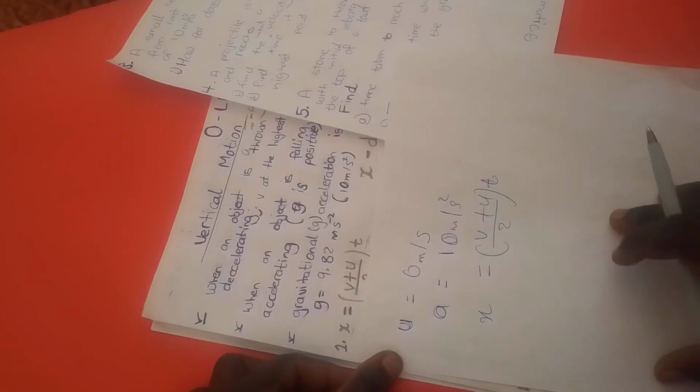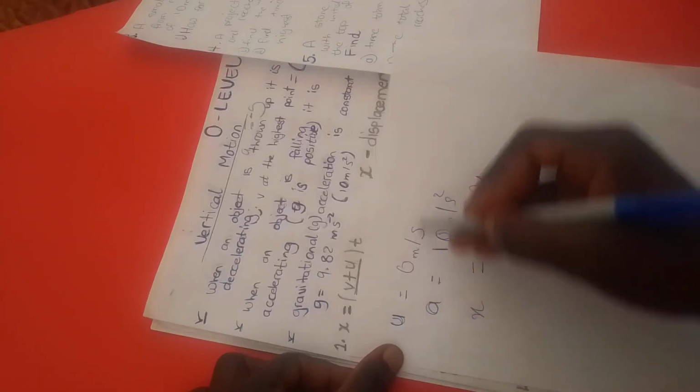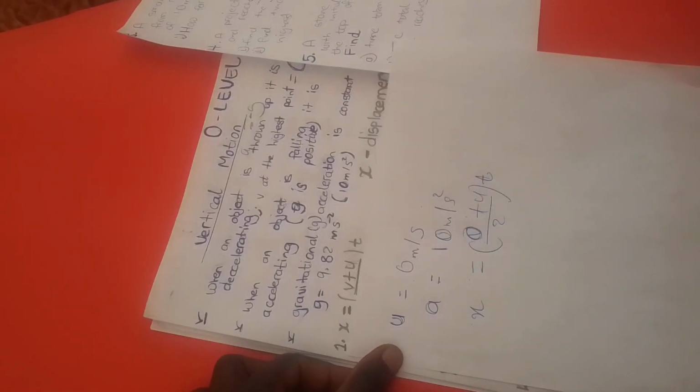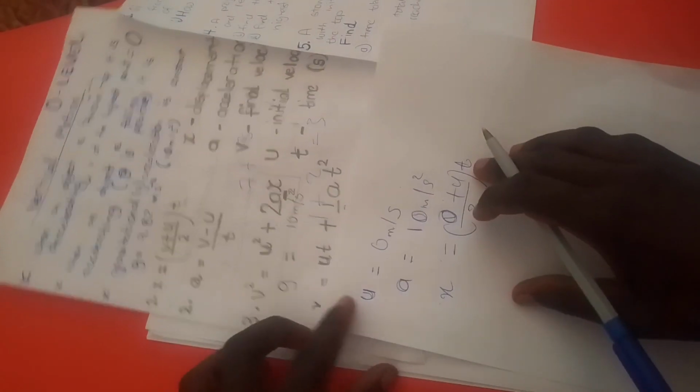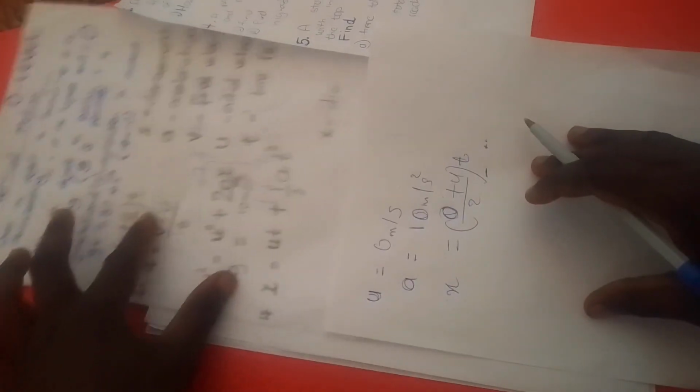We know that u is equal to 0, but we don't have v. So ultimately we're going to be looking for another equation that is very applicable to our case. So we stop this equation and go look for another one.